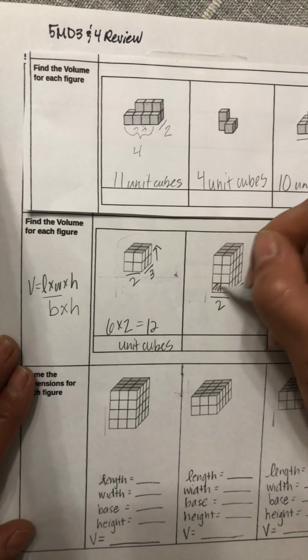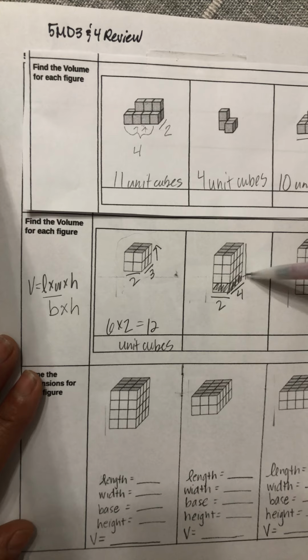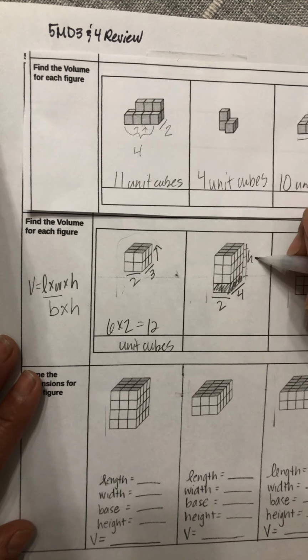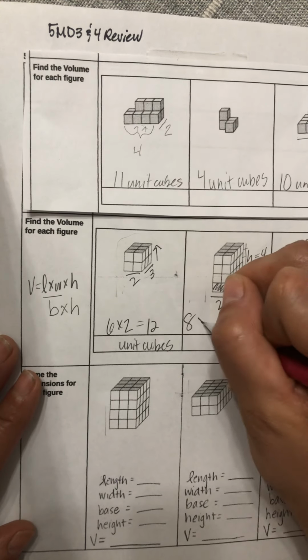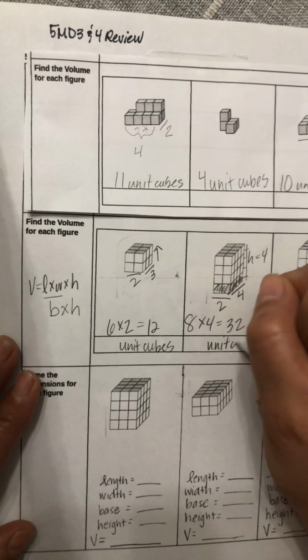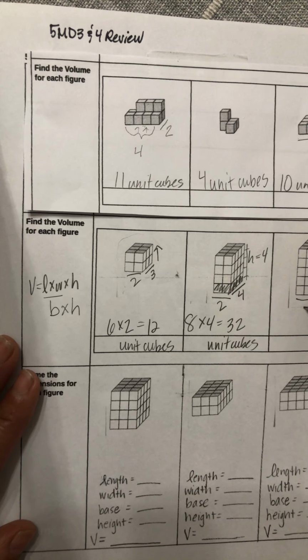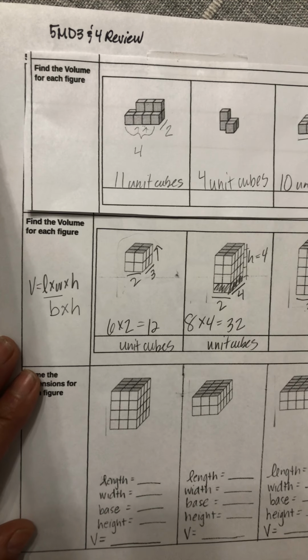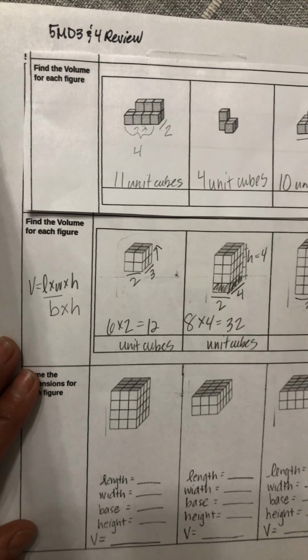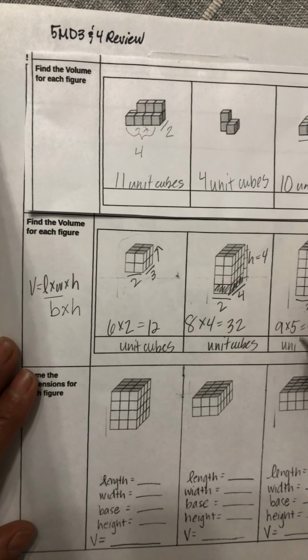All right, and then this one, we have a length of 2 and a width of 4. So this bottom layer is 8. And then we have that going up, 1, 2, 3, 4, or a height of 4. So 8 times 4 equals 32 unit cubes. And then this last one, we have a length of 3 and a width of 3. So my base layer is 9. And then we have it going up 1, 2, 3, 4, 5. So 9 times 5 equals 45 unit cubes.